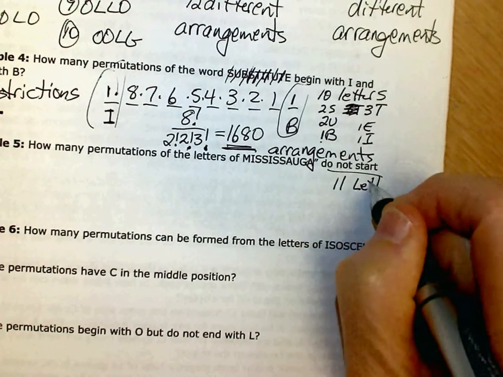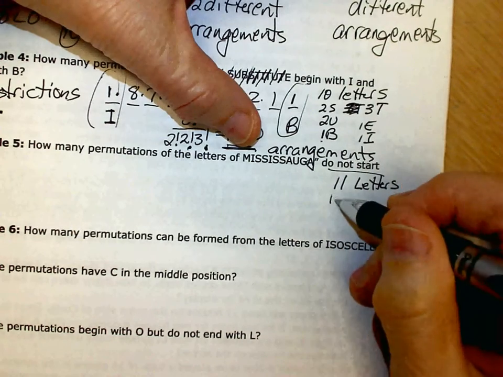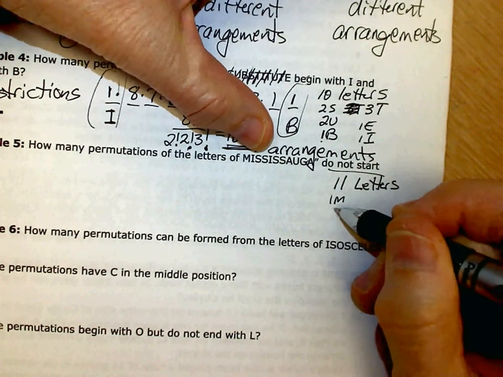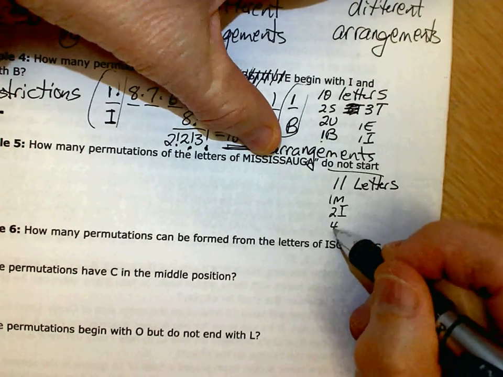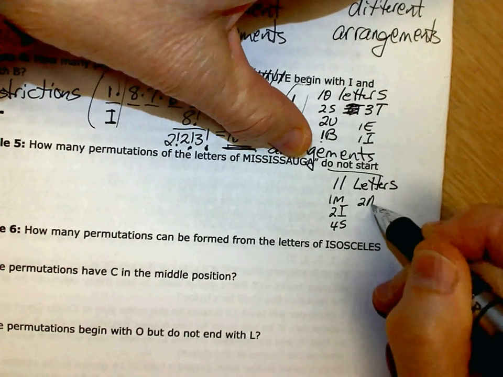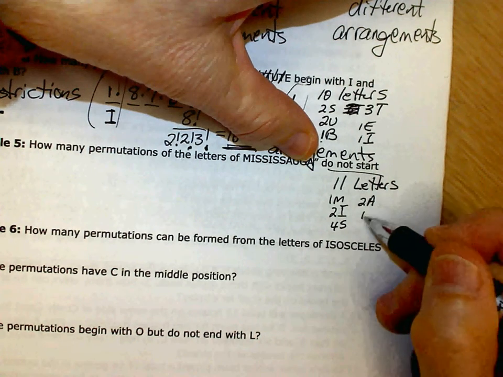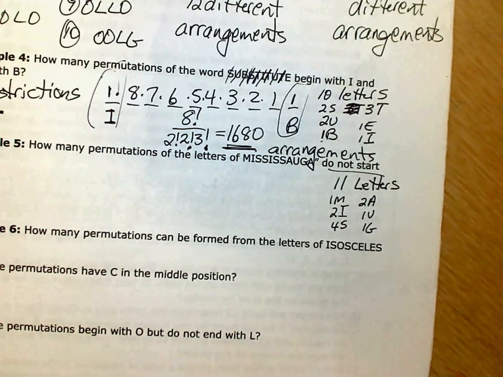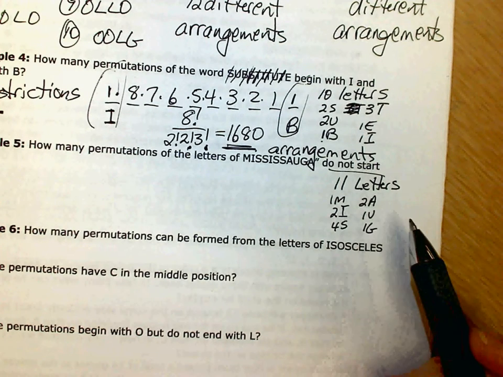Right? And so let's analyze it. We have 1 M, 2 I's. Let's see what's the same. 4 S's. Oh, 2 A's. 1 U and 1 G, if I'm correct. Looks good. Okay.